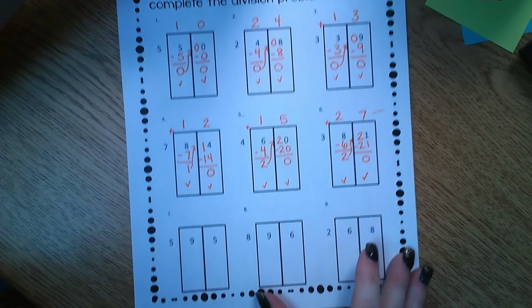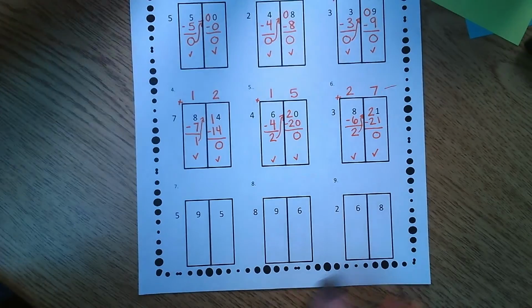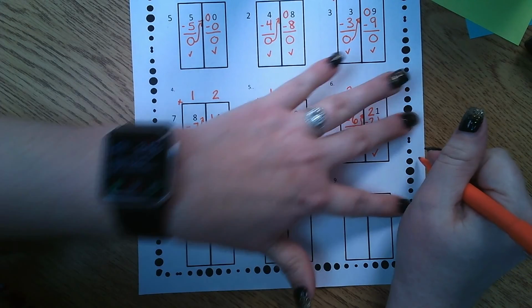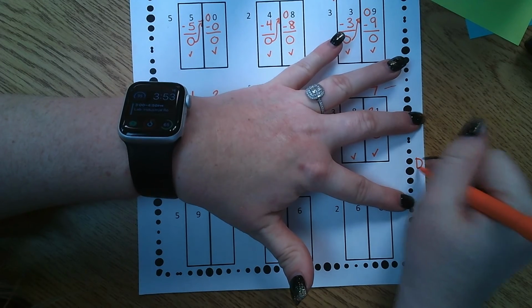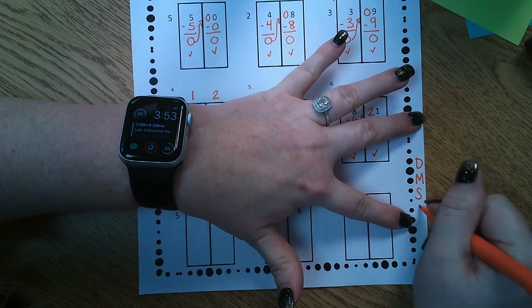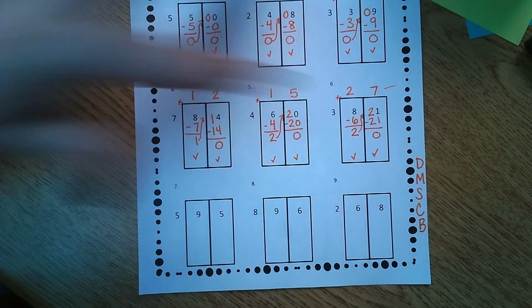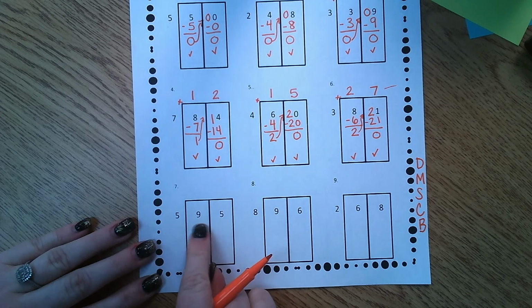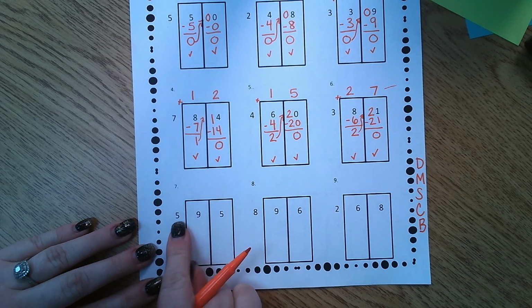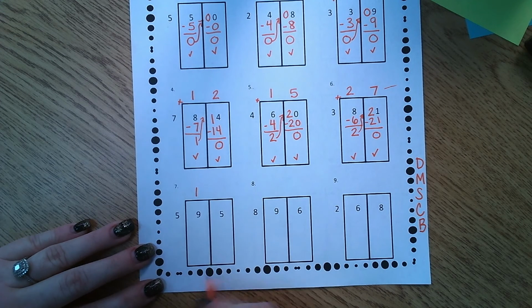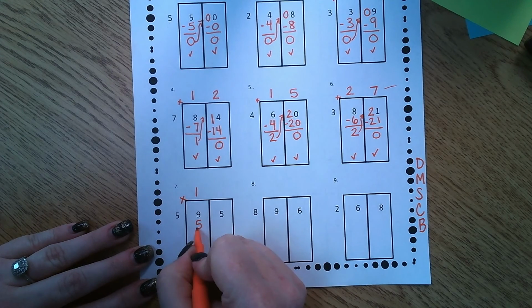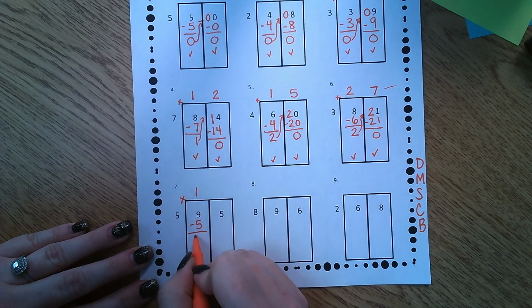I'm going to go up here. I'm going to rewrite our acronym right here. Does McDonald's sell cheeseburgers? Okay, down here. 9 divided by 5 is 1. Now I'm going to multiply. 1 times 5 is 5. We're going to subtract. 9 subtract 5 is 4.